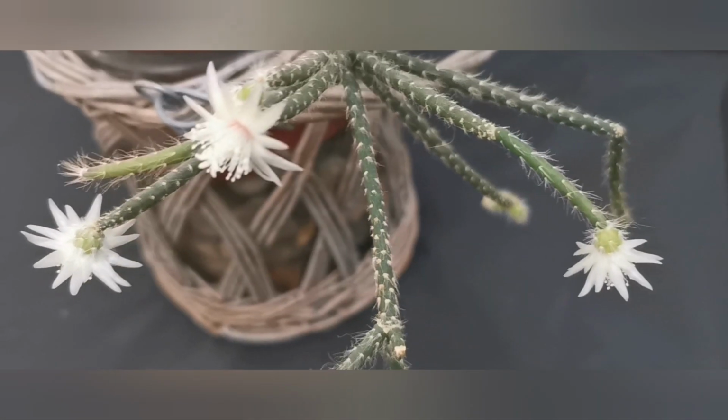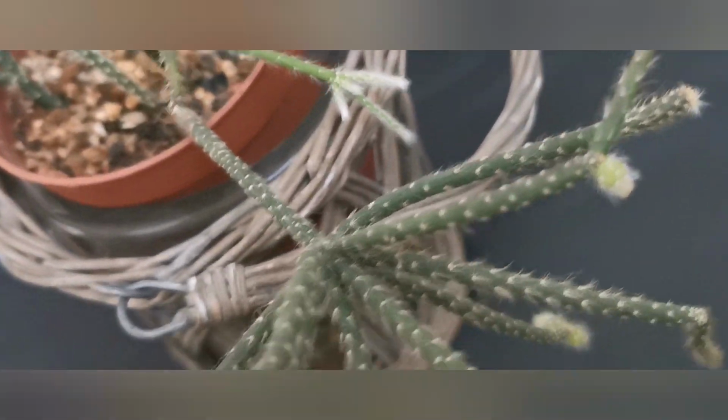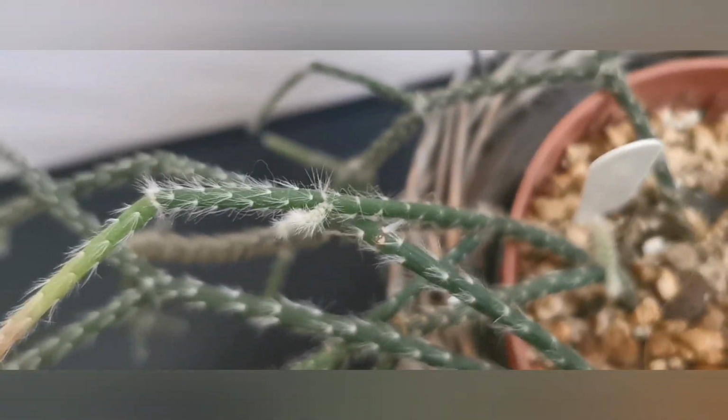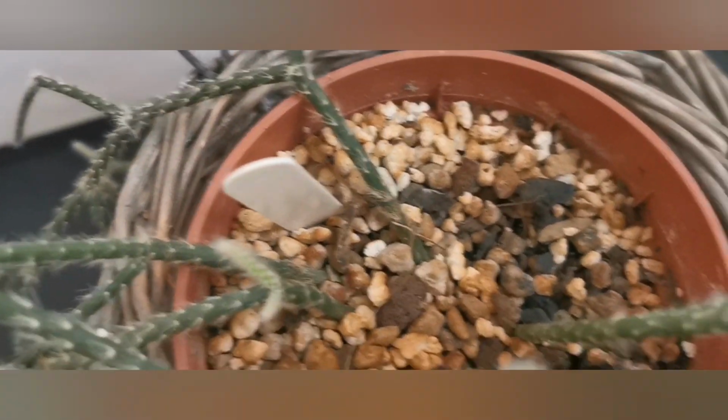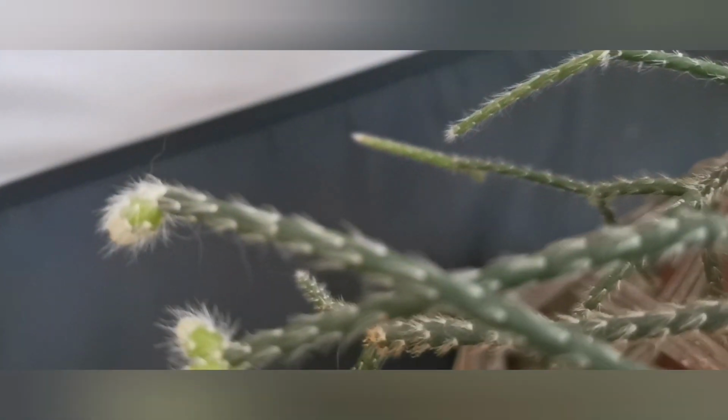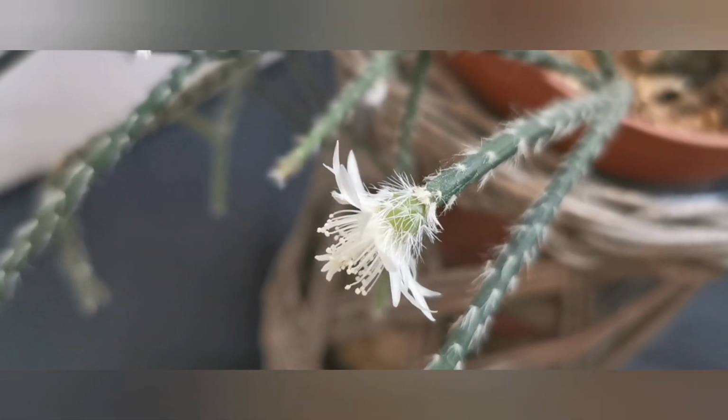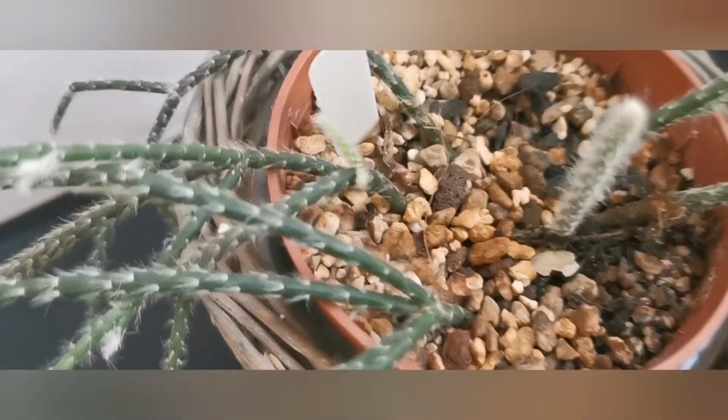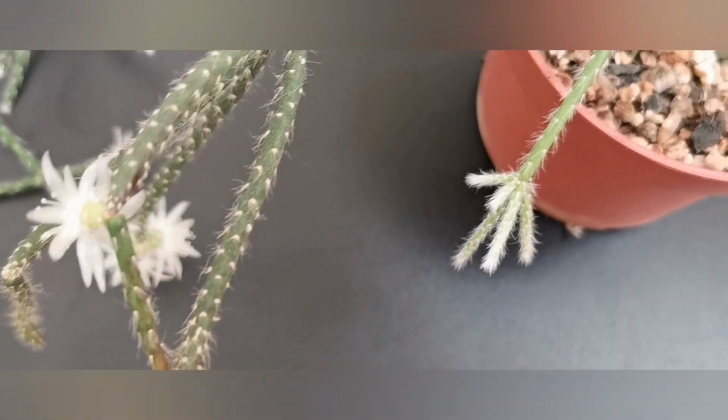Now, Rhipsalis pilocarpa has got some sentimental value to me, because I received a few stems to propagate from my aunt, and it grows fabulously. And I also got a few stems this year in June, sorry, from my mum.